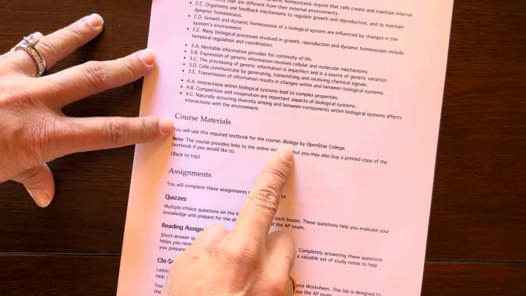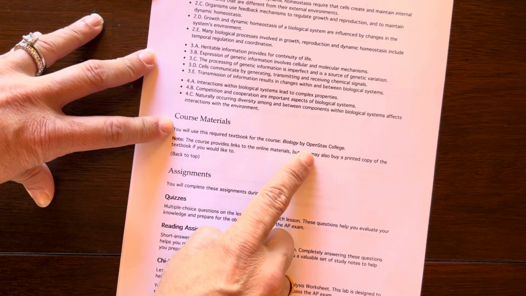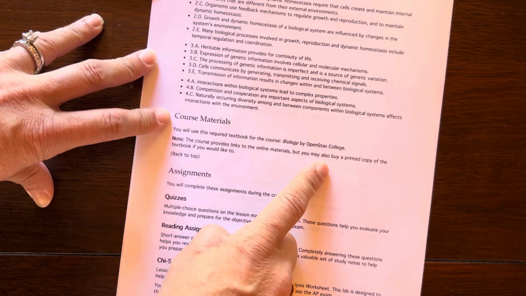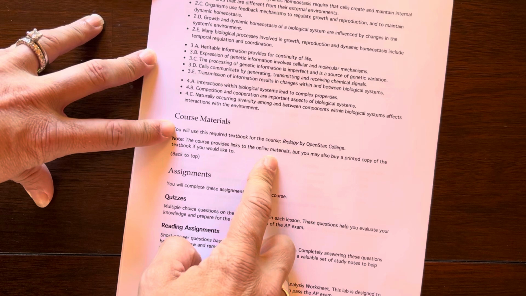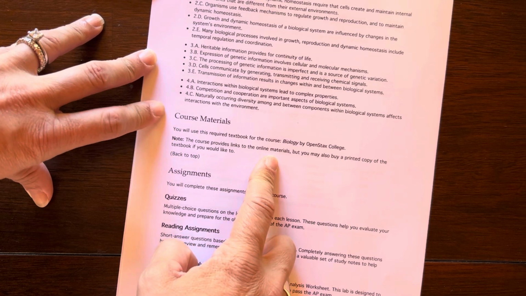And as you can see, there's a textbook for this class. So that sets it apart from other vendors who have things online. There is also a version of the book online too.